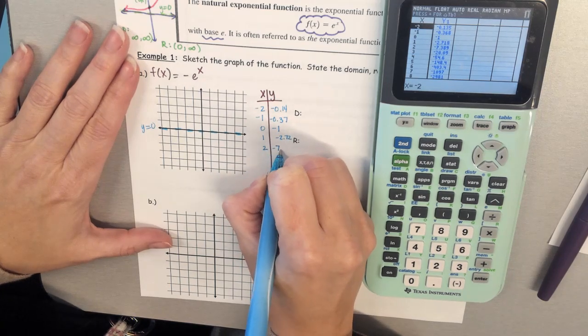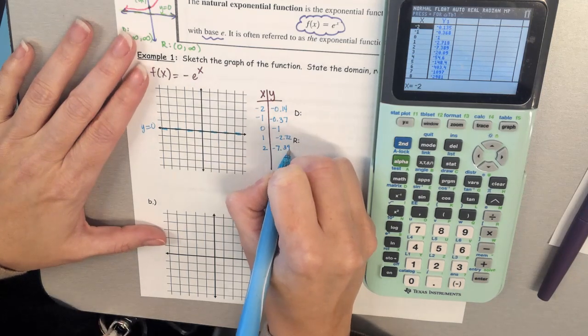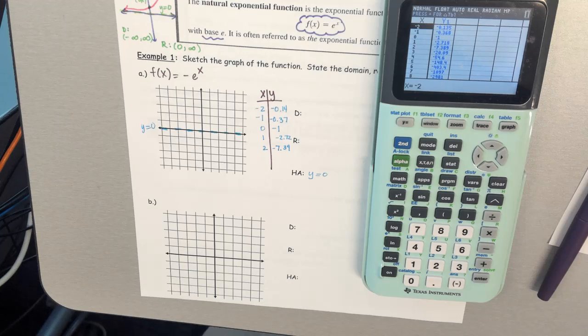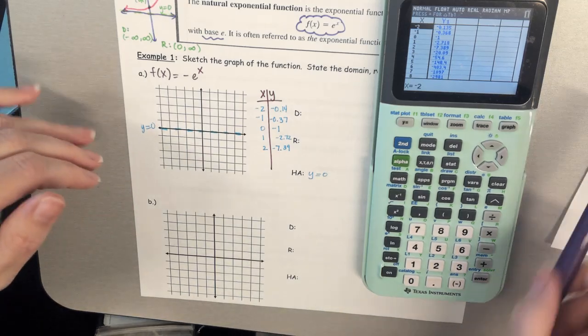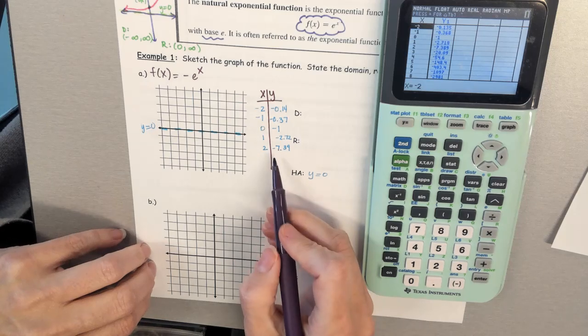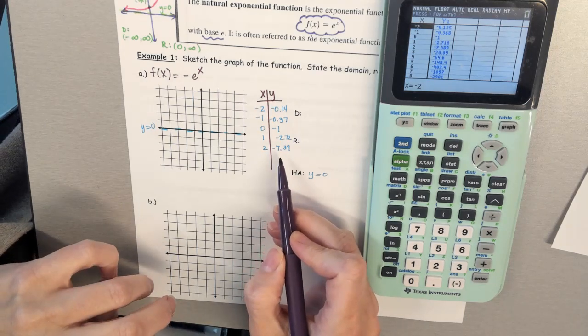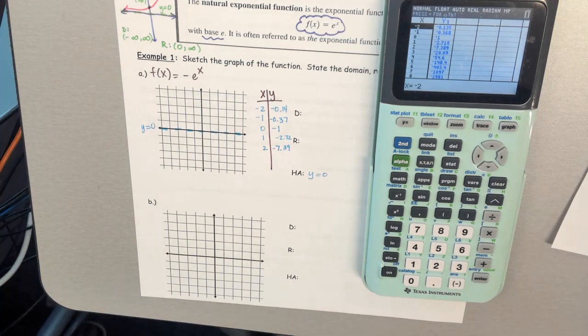Here we're at -7.39. Okay, so based on those points, we should probably make our scale for the y by what? We should make it by 2's, right? If it's going to fit the -10. Okay, so will you guys go ahead and plot that and then do the domain and the range?